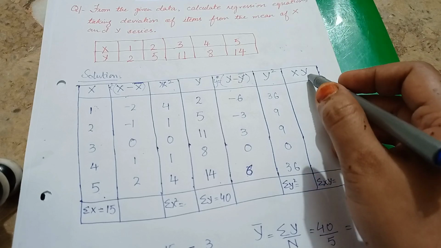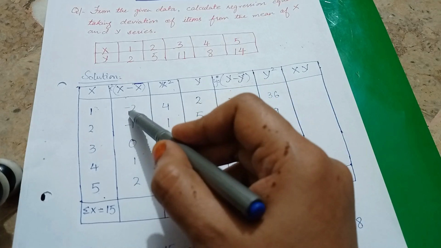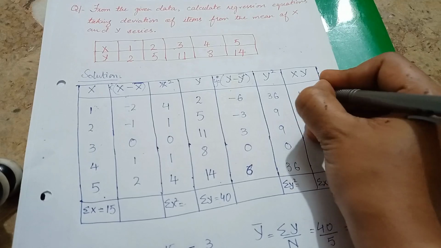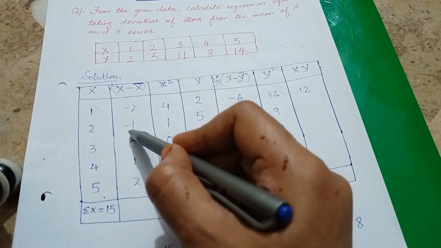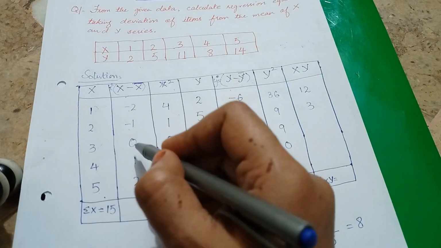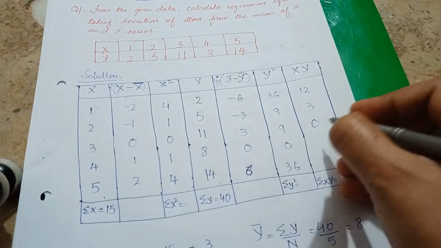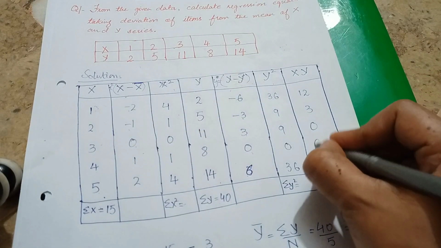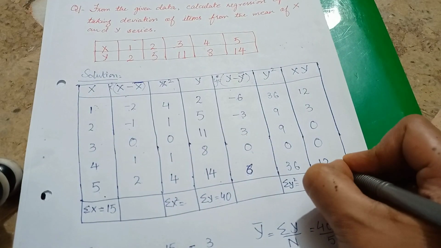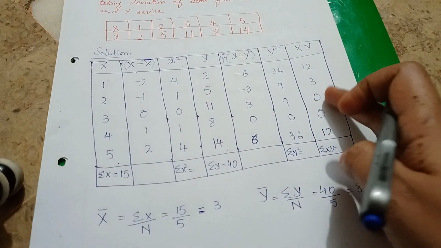Now we will find x and y. How can we find here? Minus 2 multiplied by minus 6 will be 12. Minus 1 multiplied by minus 3 will be 3. 0 multiplied by 3 will be 0. 1 multiplied by 0 will be 0. 2 multiplied by 6 will be 12. Now we have done our calculations like this.